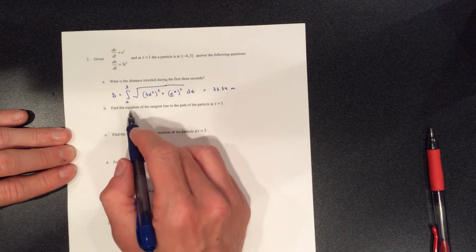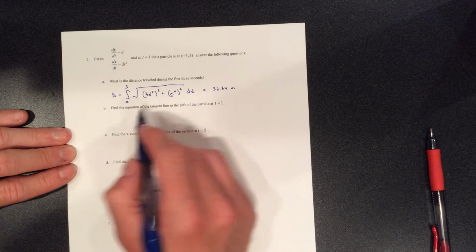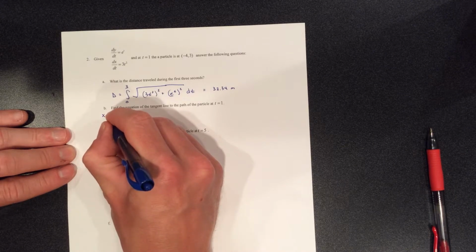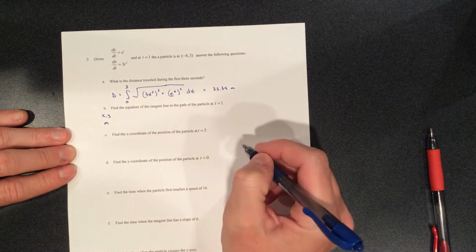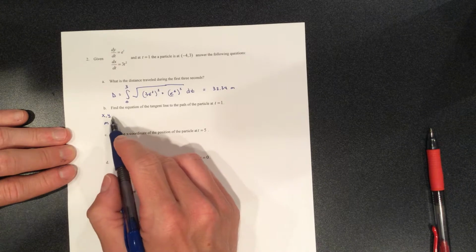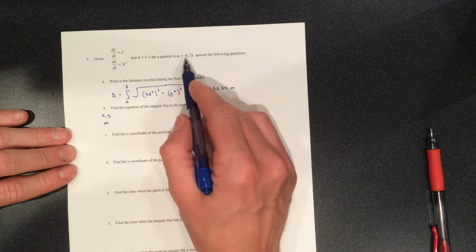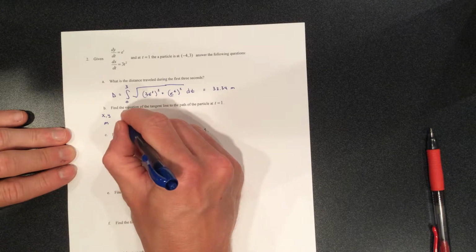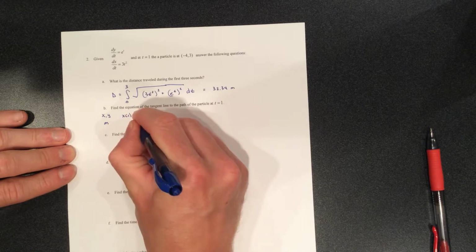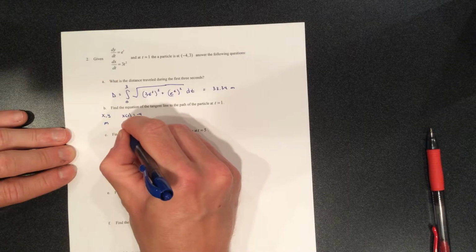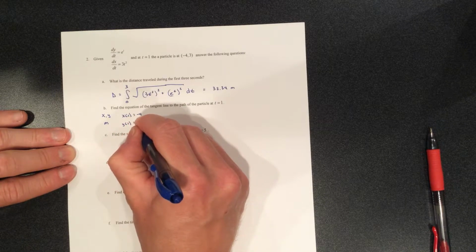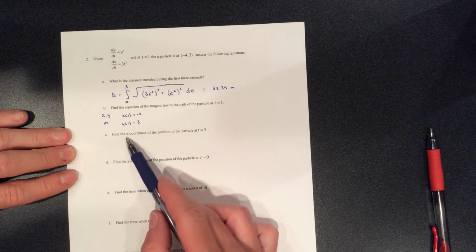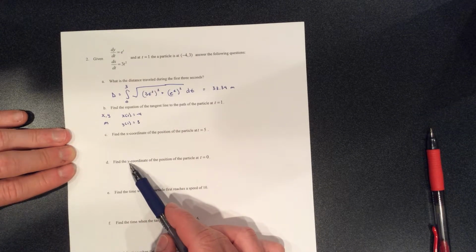Okay, find the equation of the tangent line. If I want a tangent line, I know I need an x value, a y value, and the slope. So let's find the x and the y value first. And that's actually just given to us here. We know that x of 1 is -4, and y of 1 is 3. If we didn't know those, then we would have to do some more work, but that's what C and D accomplish down here.